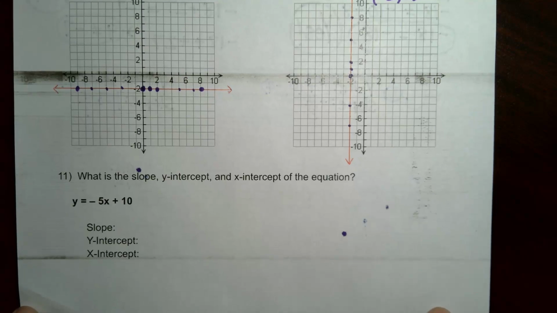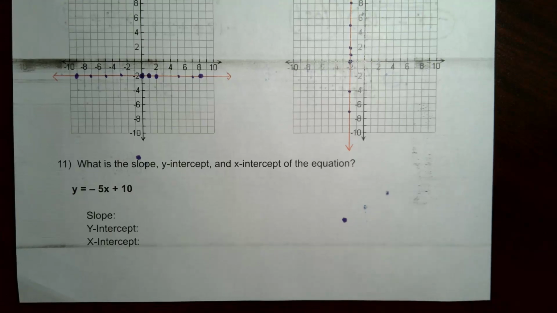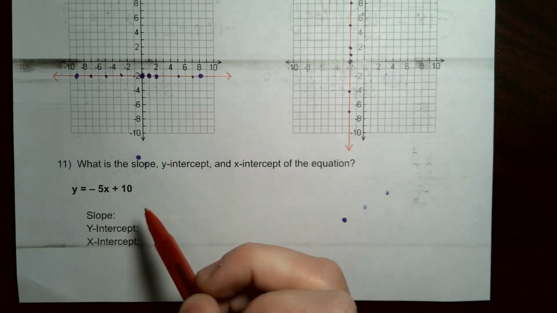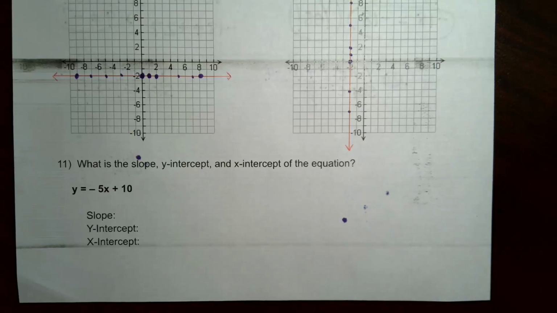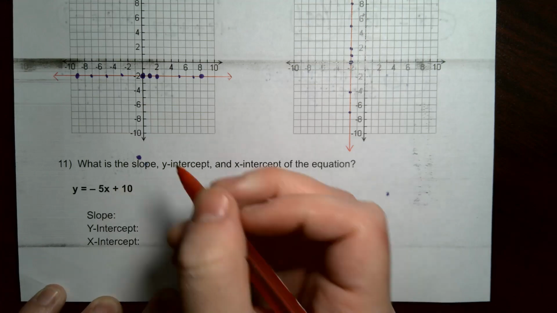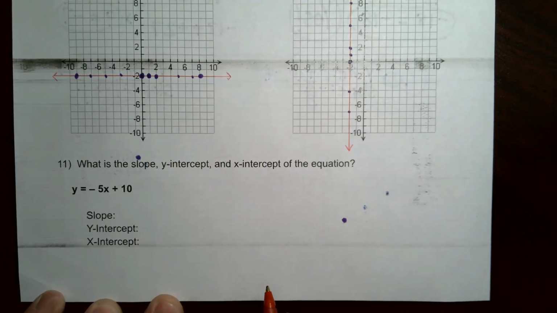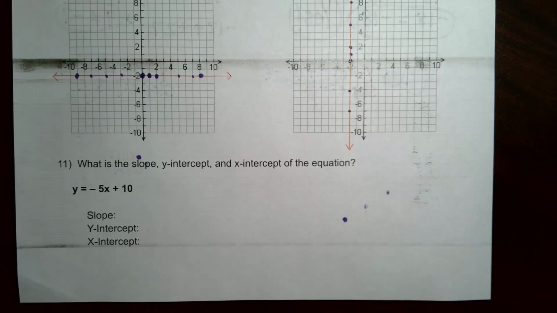Number 11 asks us, what is the slope, y-intercept, and x-intercept of this equation here? So we're already in slope-intercept form, aren't we? We already have a y equals mx plus b. So we don't have to do much here. What's our slope? -5.